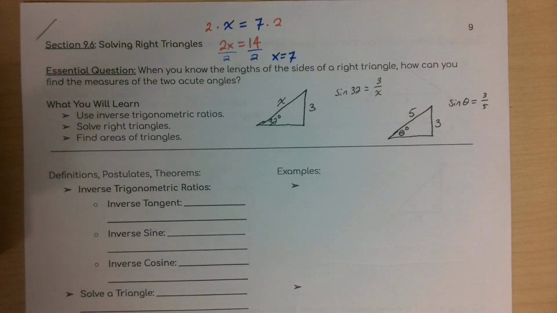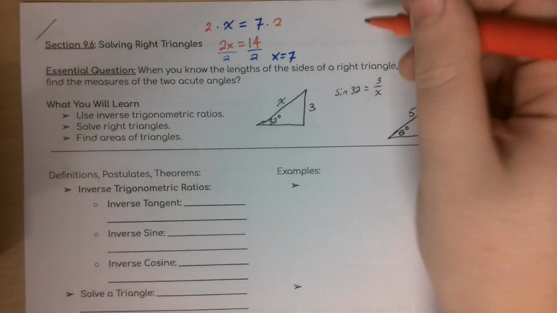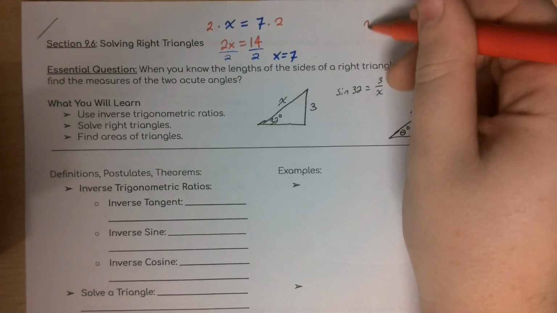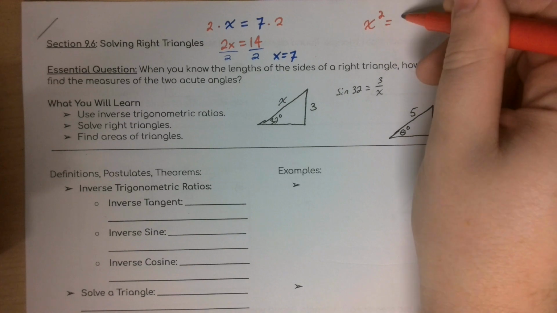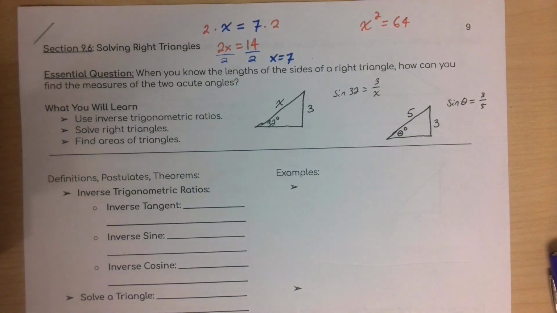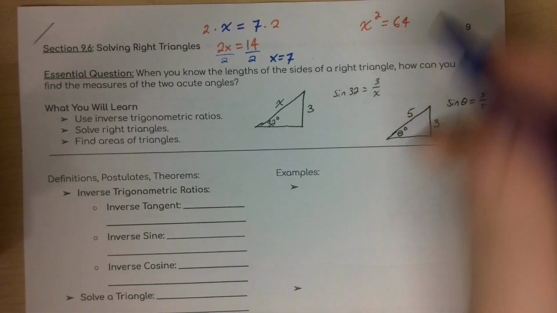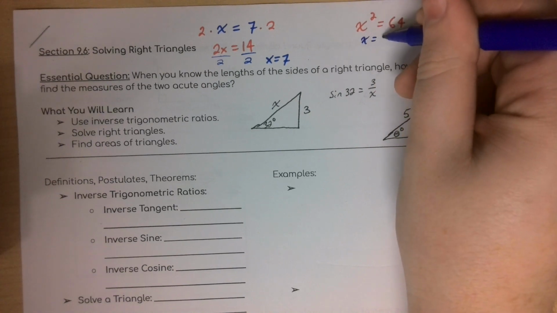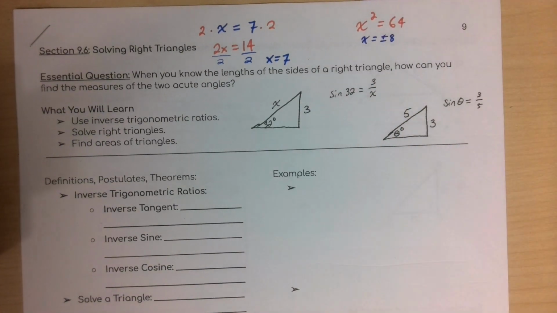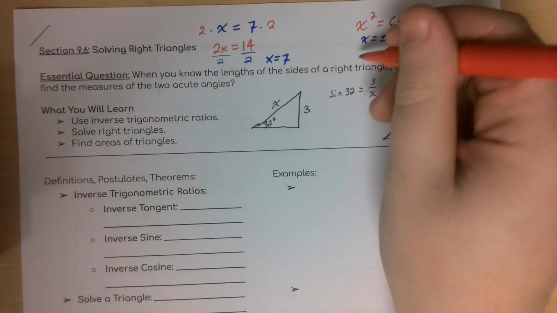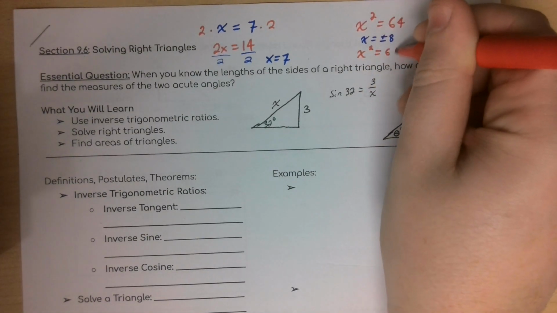It works for everything that we've done so far with numbers. Almost all processes have been reversible. If x squared equals 64, you could square root both sides to get x equals positive or negative 8. You could then square both sides again to end up right back where you started.